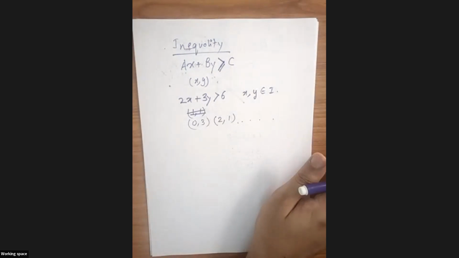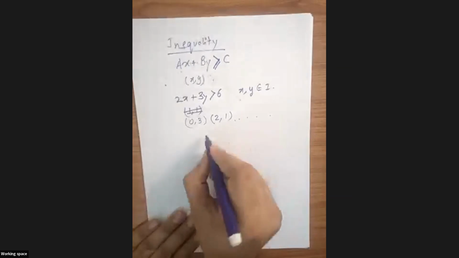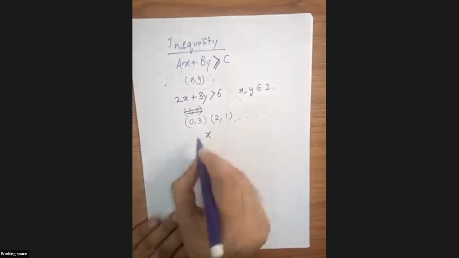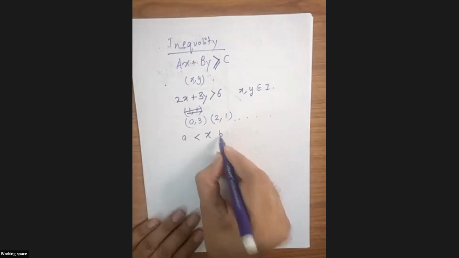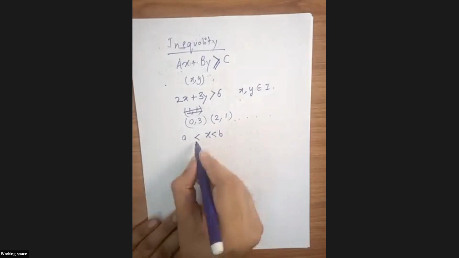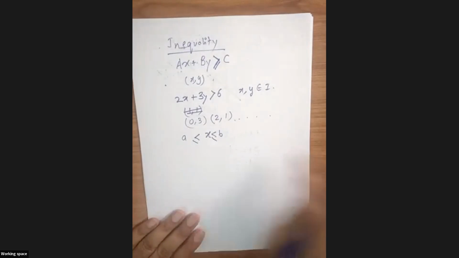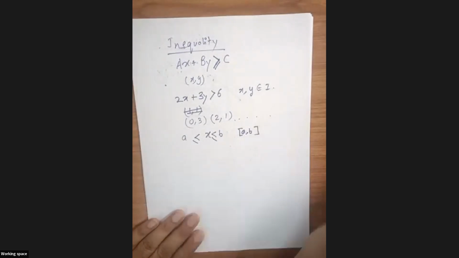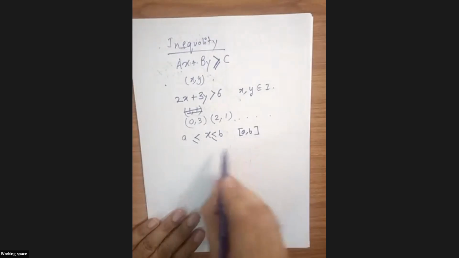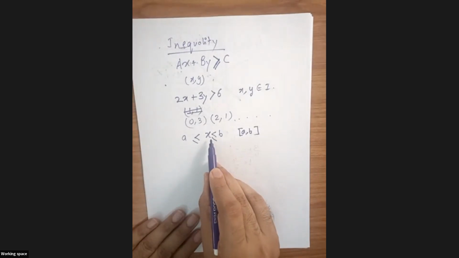So here you will have to remember some basic conventions: for a given variable x, there could be some limit. So x could be between a and b. If it includes both a and b, then the equal to sign applies. This is represented by square brackets, a comma b, where it means a and b are included in the solution set for x.